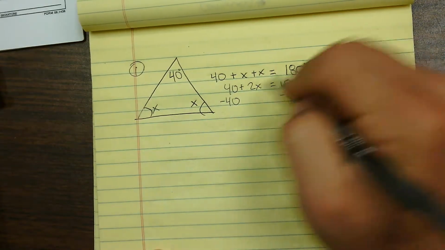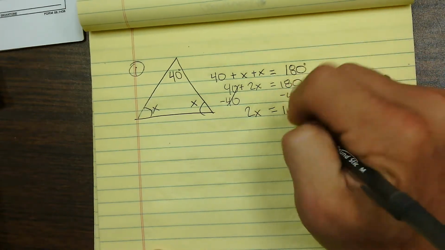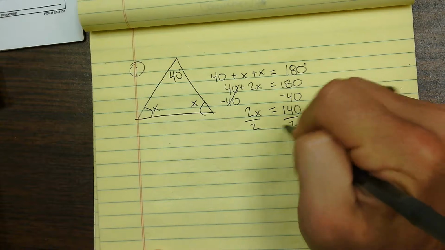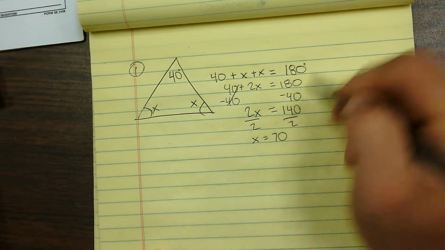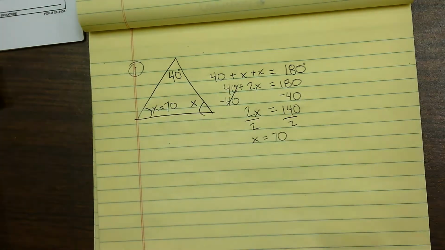Subtract by 40, 2x equals 140. Divide by 2, x equals 70. So these angles are both 70 degrees.